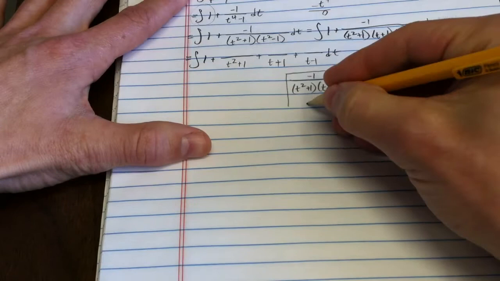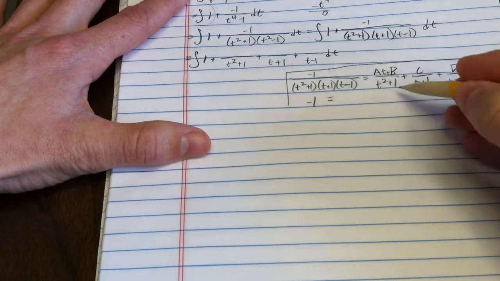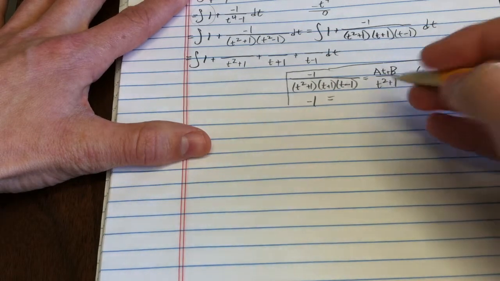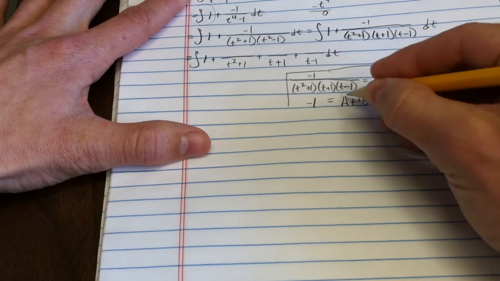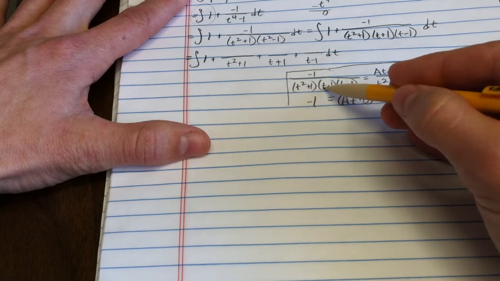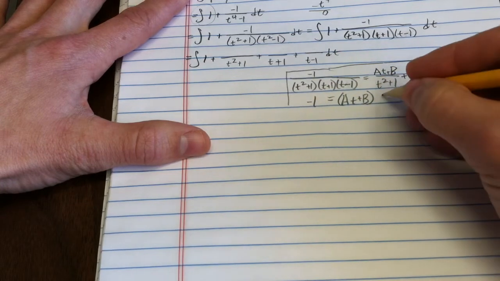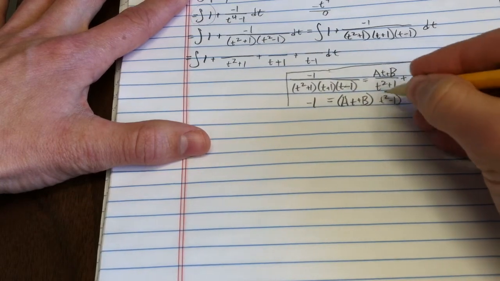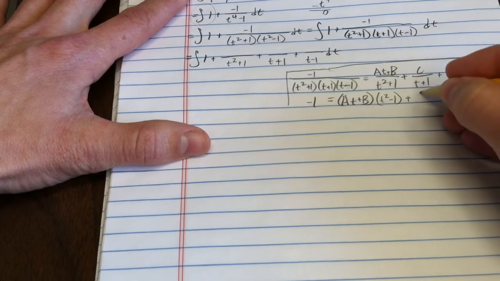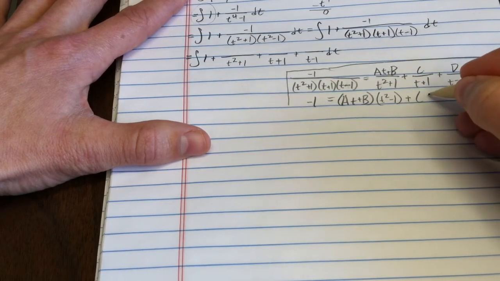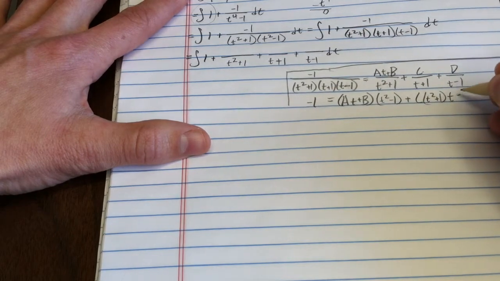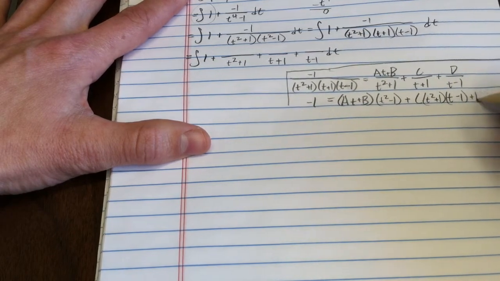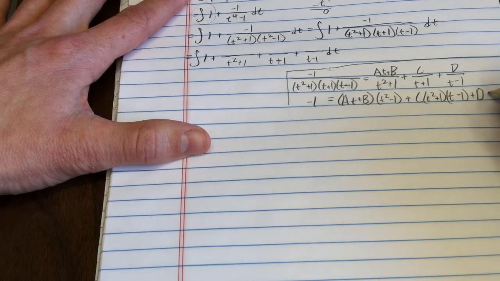Let's see, so that gives me -1 equals, here the t squared plus 1's cancel, and I get a t plus b times t plus 1 times t minus 1, that's t squared minus 1, plus c times the other two terms, t squared plus 1, t minus 1, plus d times the other two terms, t squared plus 1, t plus 1.